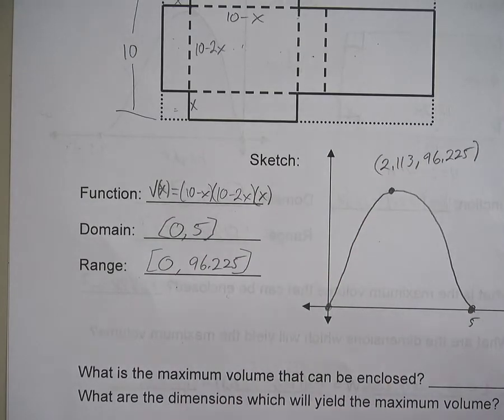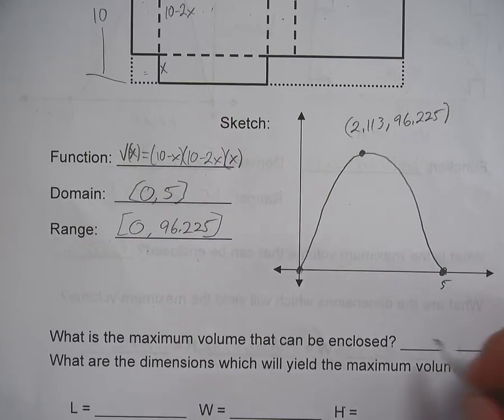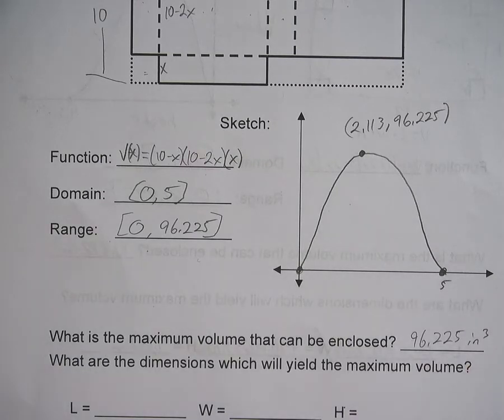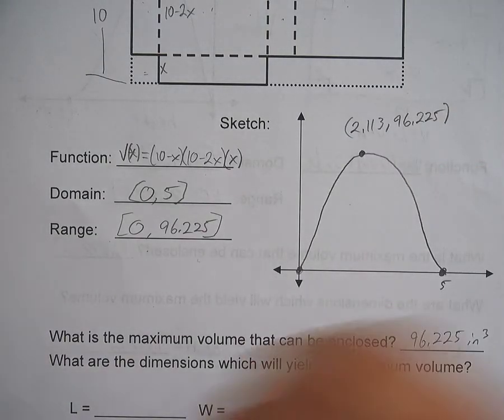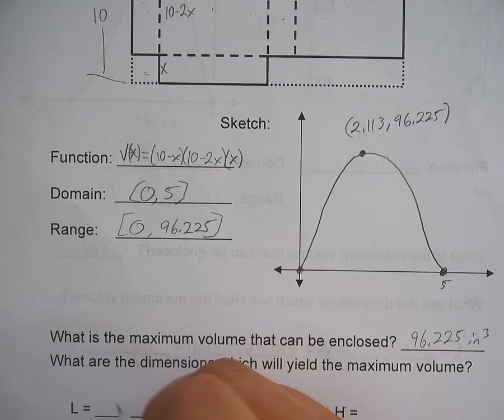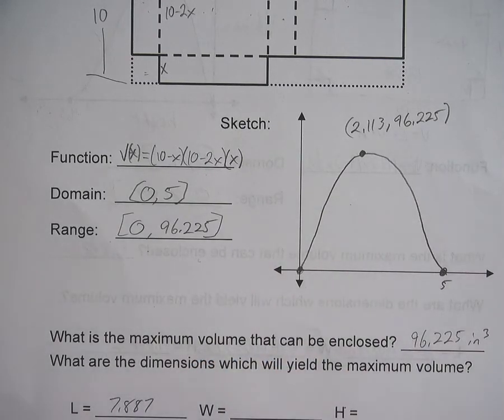It says, what is the maximum volume that can be enclosed? Well, that's going to be the 96.225 inches cubed. Your length is going to be 10 minus the x value here, 2.113. So length is going to be 7.887. Width is going to be 10 minus 2 times 2.113.